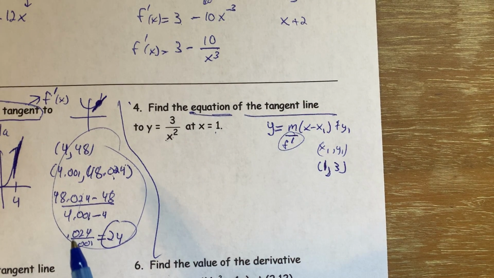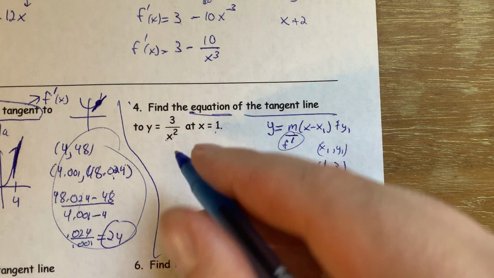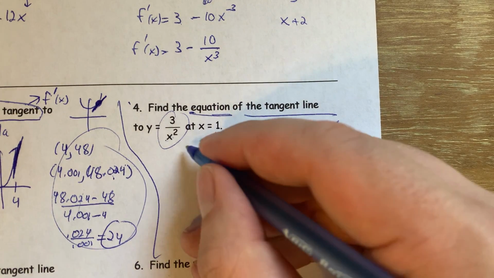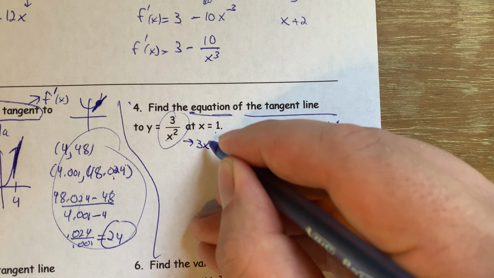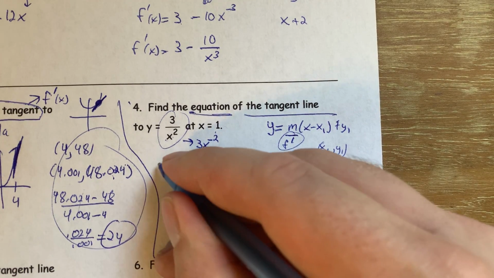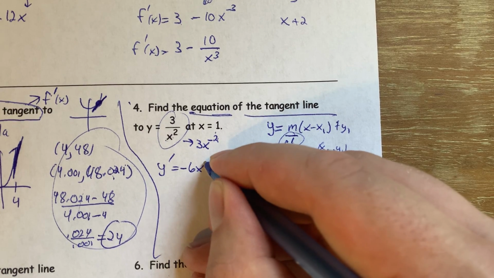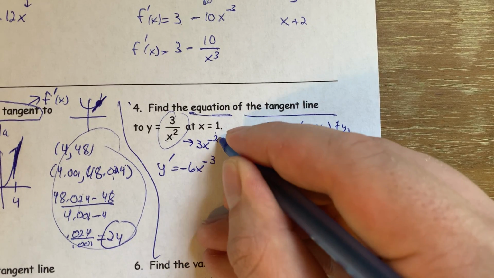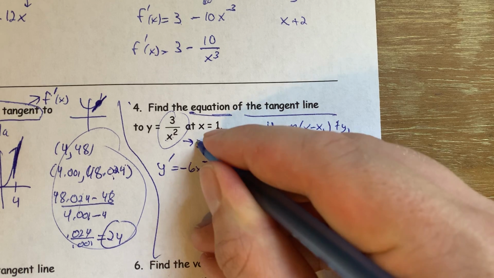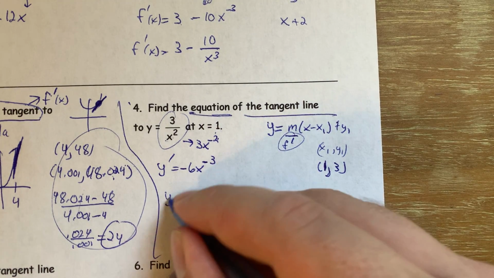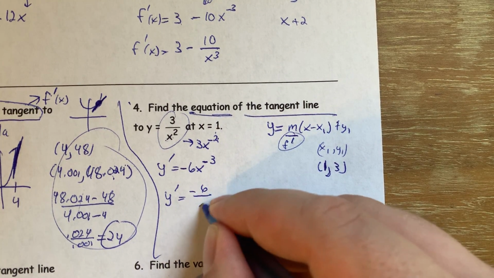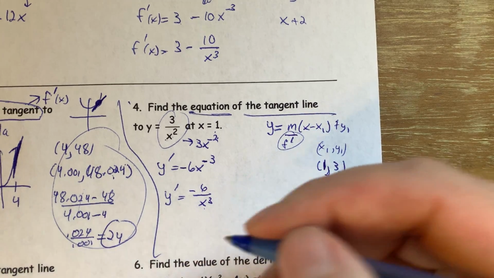And we'll use our derivative formula. How do we do the derivative of this? Well, this needs to be rewritten as a power rule, 3x to the negative 2. And so y prime will be negative 6x to the negative 3 power. We need to lower the power down by 1. So we multiply and lower the power down by 1. And we rewrite this as negative 6 over x cubed. A negative power means dividing.